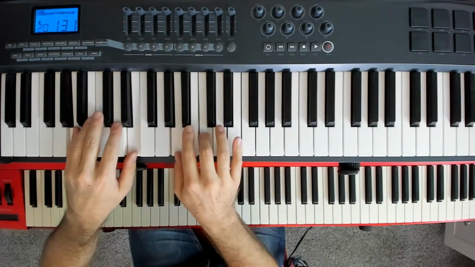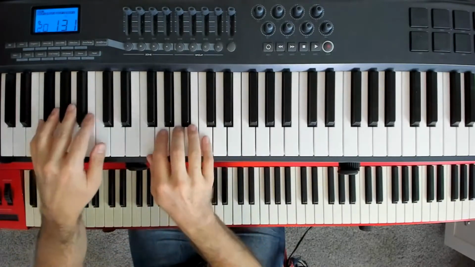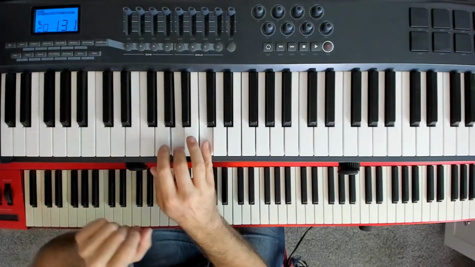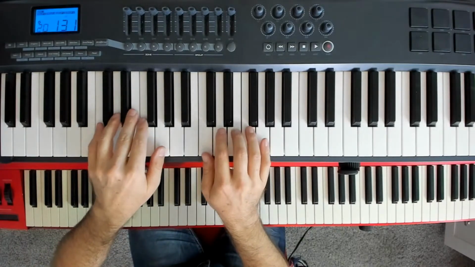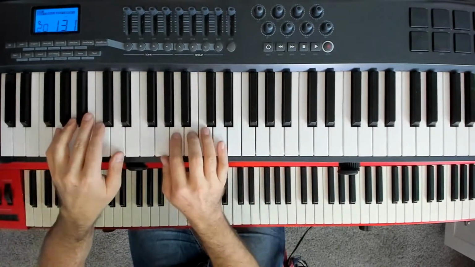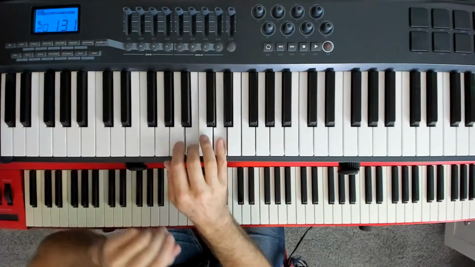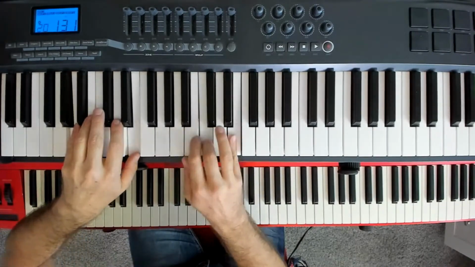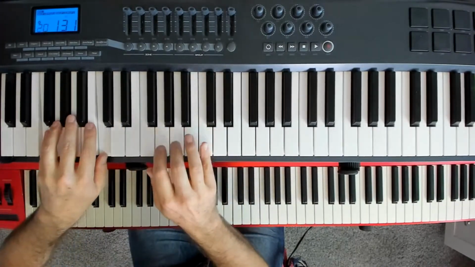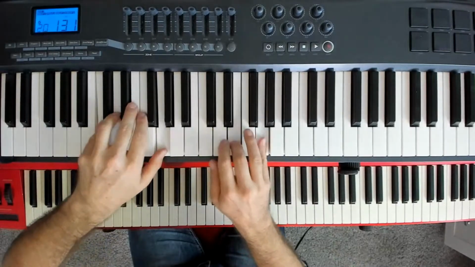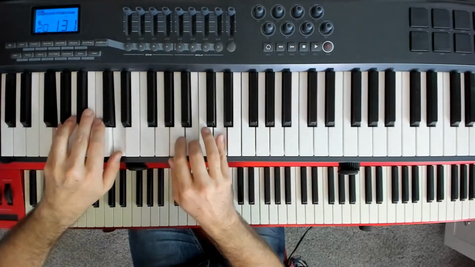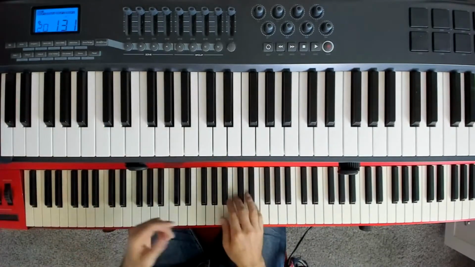A very simple pattern. Now go down to F, try it on F. Now go up to C, try it on C. Now go down to G, try it on G. That's it. That's all we're doing.